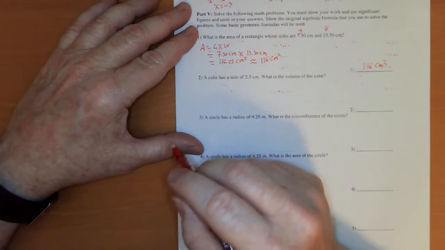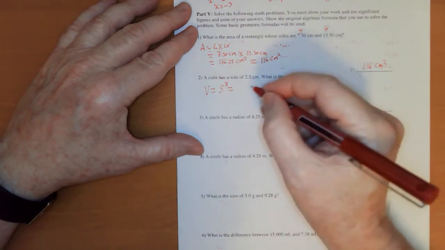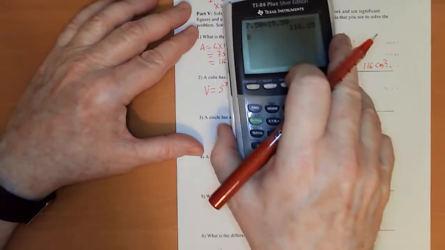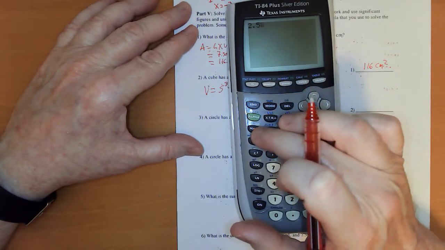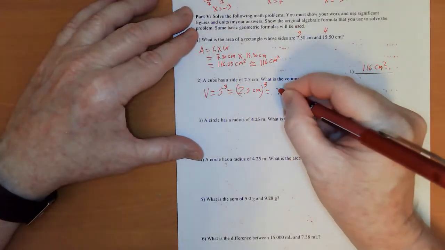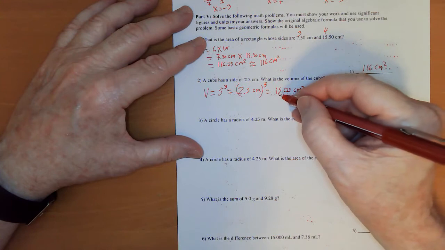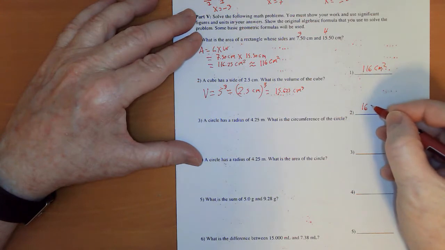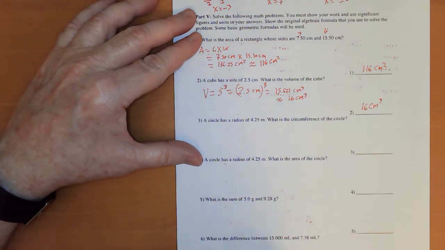All right. Volume of a cube. The volume of a cube equals its side cubed, which equals 2.5 centimeters, quantity cubed. So 2.5 cubed is 15.625 centimeters cubed. I'm limited to 2 sig figs. So at 15.6, the 6 is higher than 5. I round up, and that gives me 16 centimeters cubed, approximately 16 centimeters cubed.